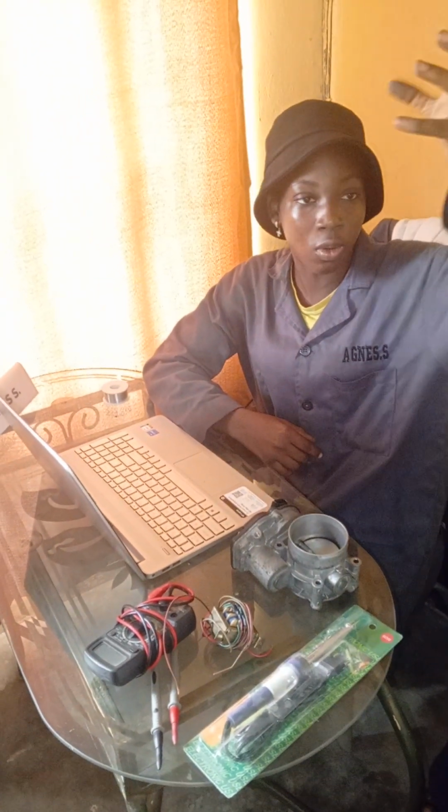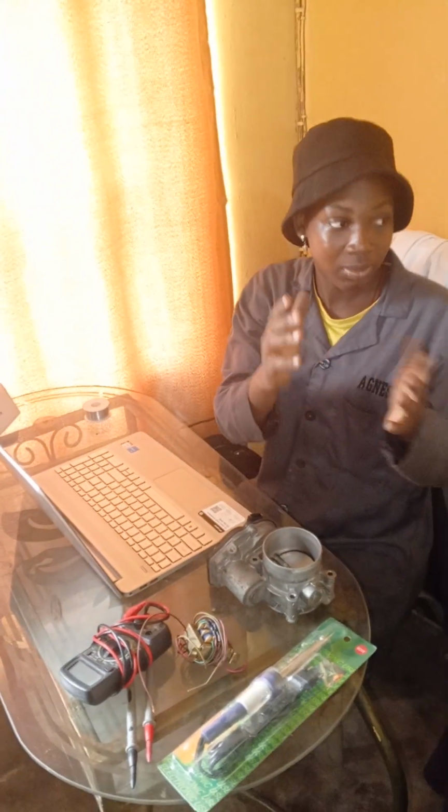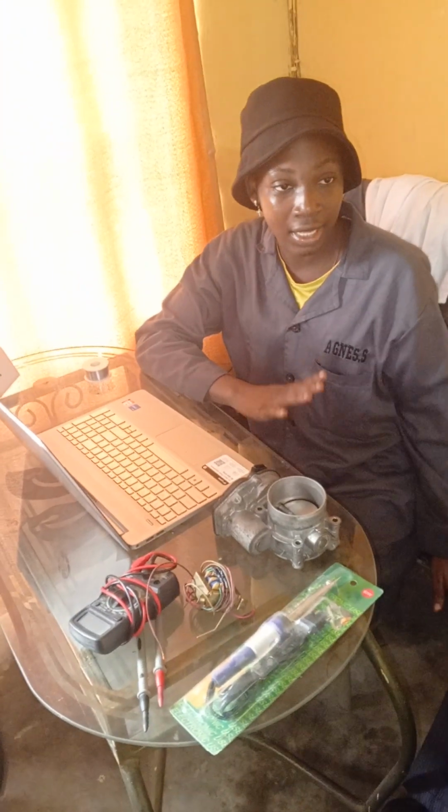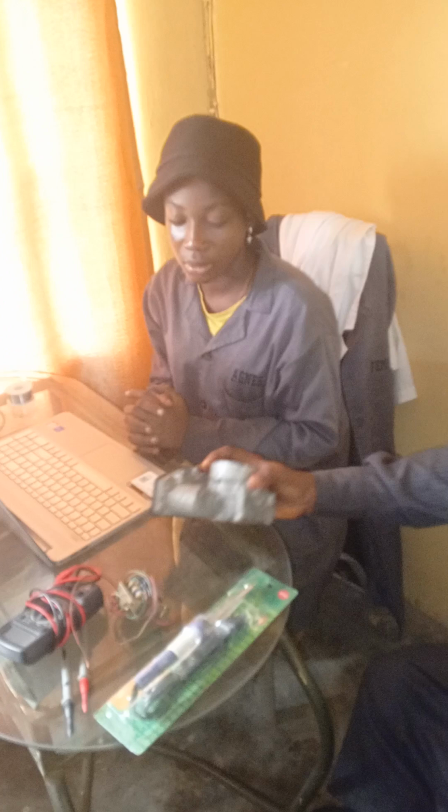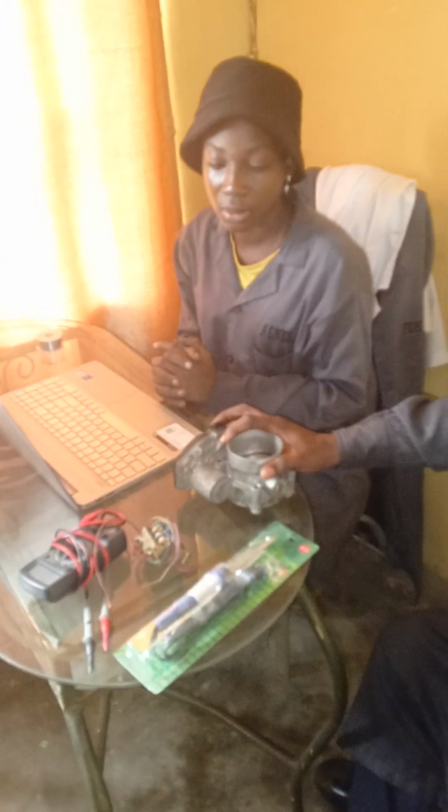And when spark is induced, an explosion occurs, which takes the piston in the cylinder to the bottom dead center. Then when it has finished exploding, it comes up again to the top dead center, as your first stroke. Thank you very much. So that's the principle of operation of the throttle actuator.